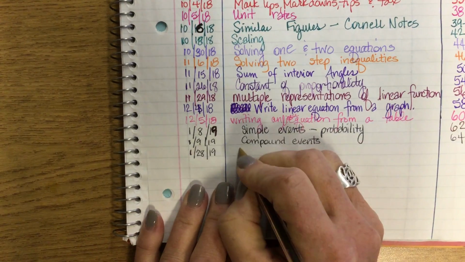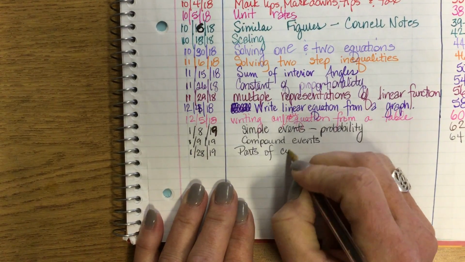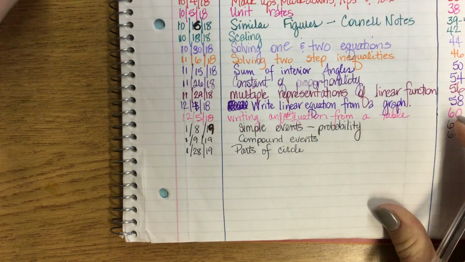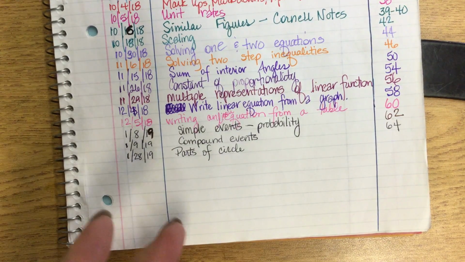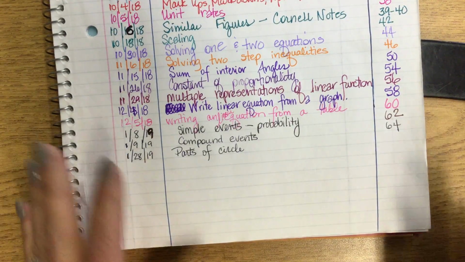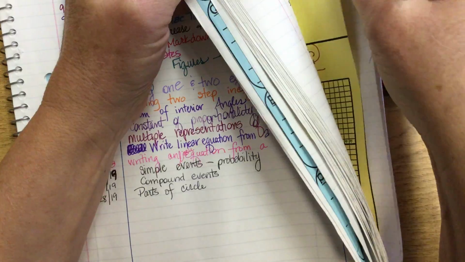So what we're getting into is parts of a circle, which is going to lead us into composite figures. This is really huge because this is a shape that you haven't dealt with. How do we find the area or the circumference, which is a big fancy word for perimeter? And how do we find those areas of those things?